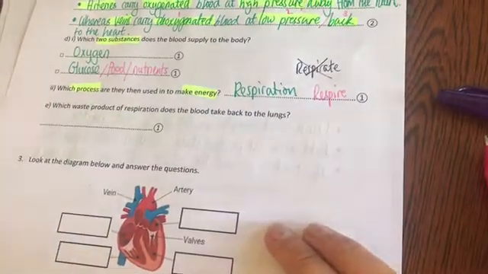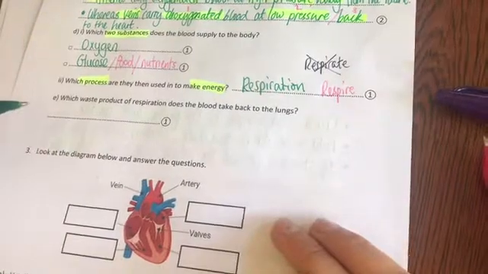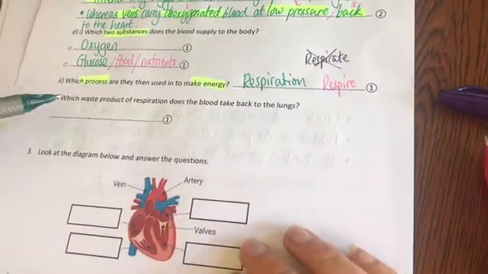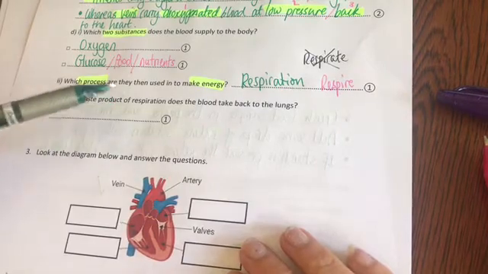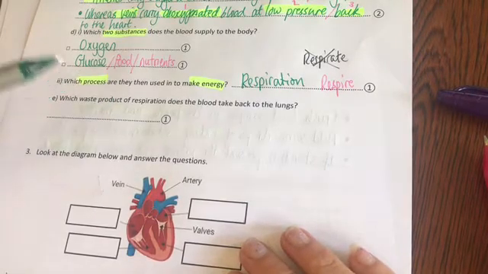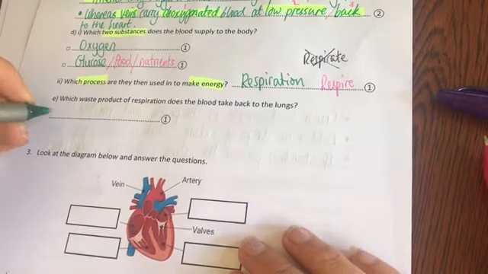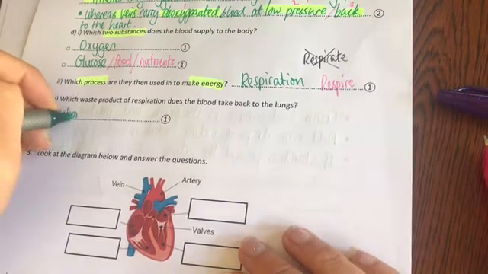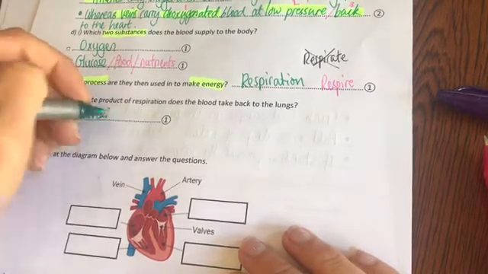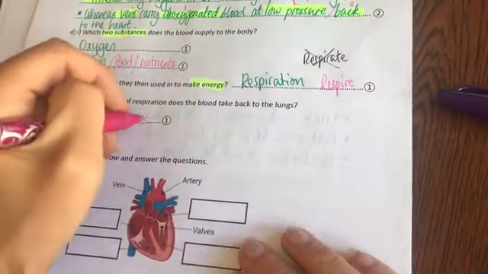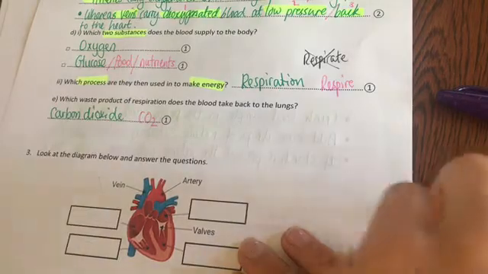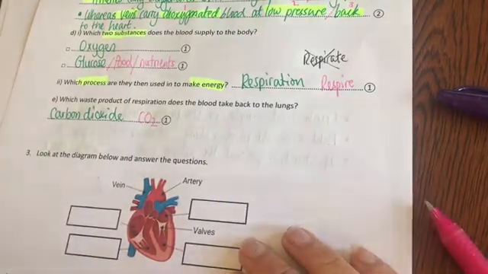Okay, and if you were good at reading ahead, you'd see the answer is actually here in part E. Which waste product of respiration does the blood take back to the lungs? And the answer is carbon dioxide. Carbon dioxide. I will accept CO2 if you wrote it like that.